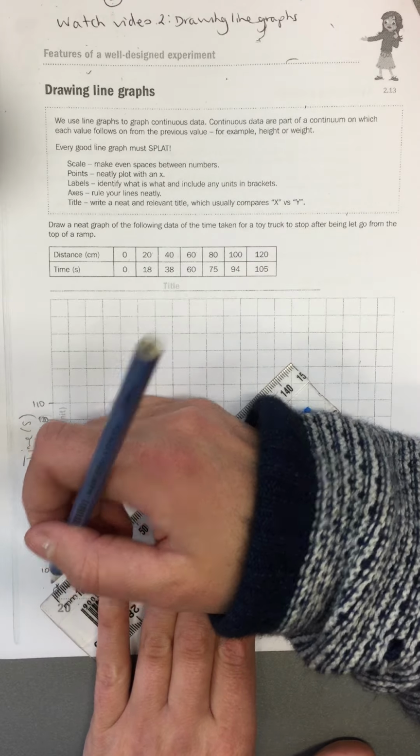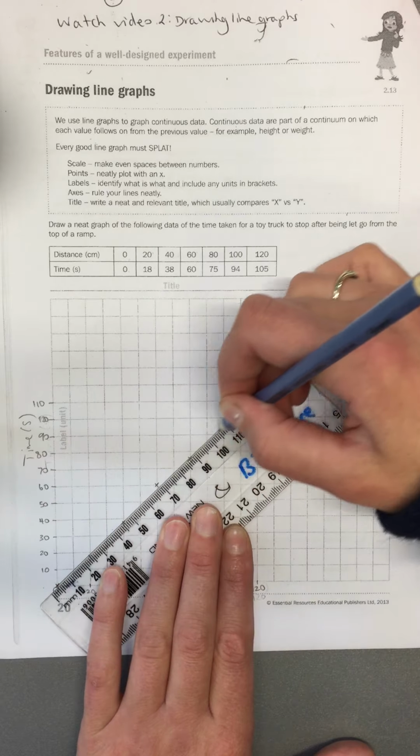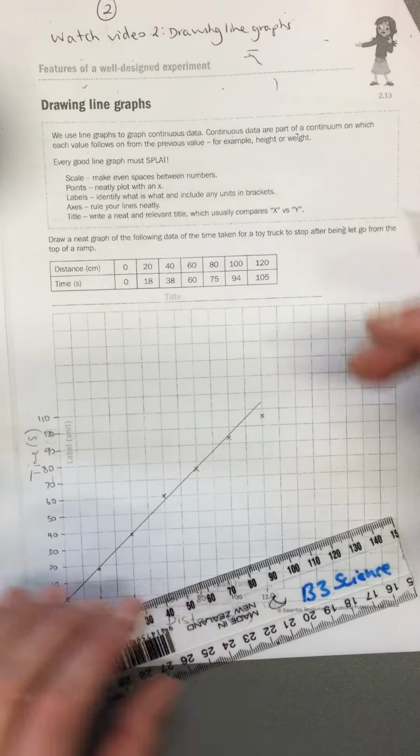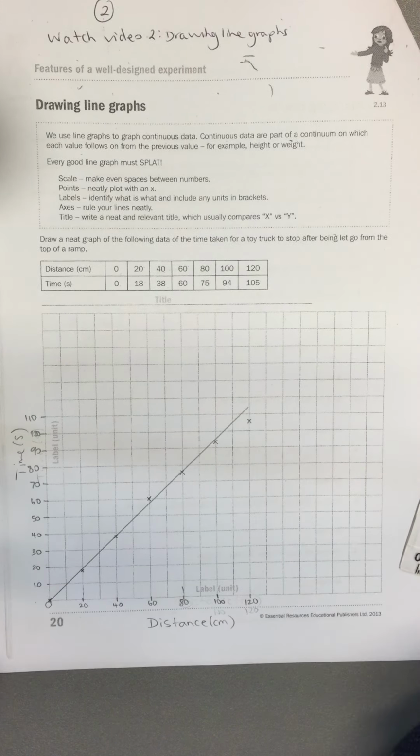So if we start at 0, because that's where our time started on the table, and then just draw a straight line to the highest point. And there we go. So that is what your graph should look like when you're finished.